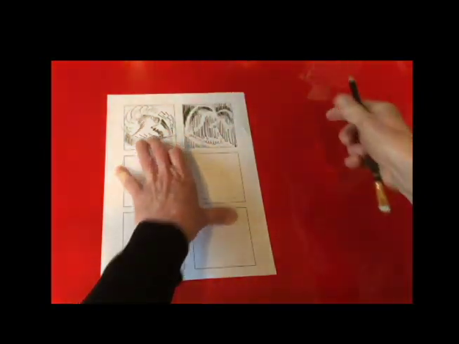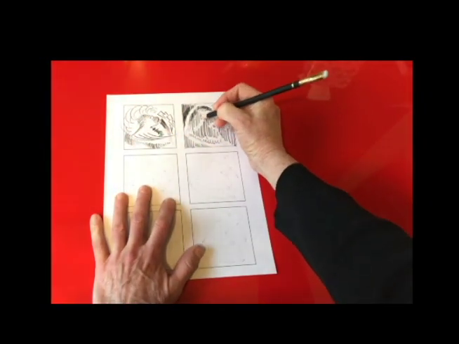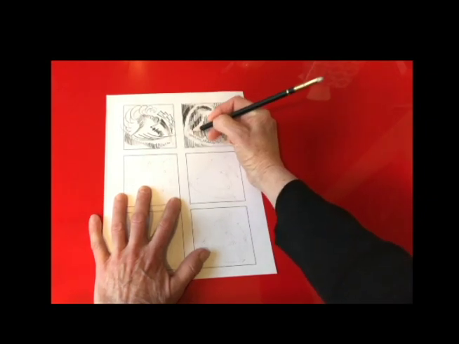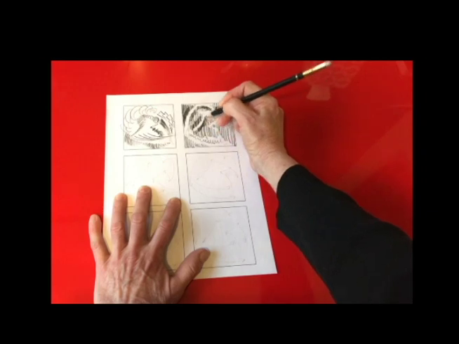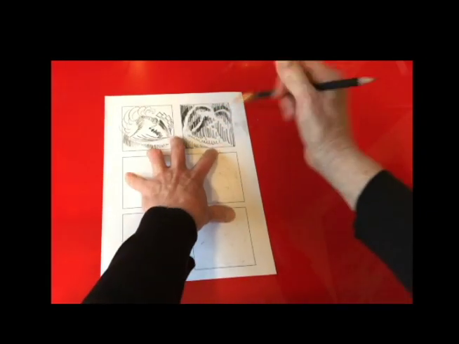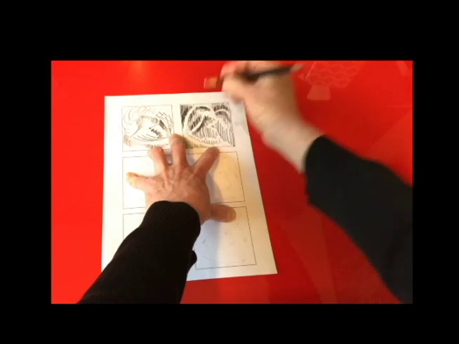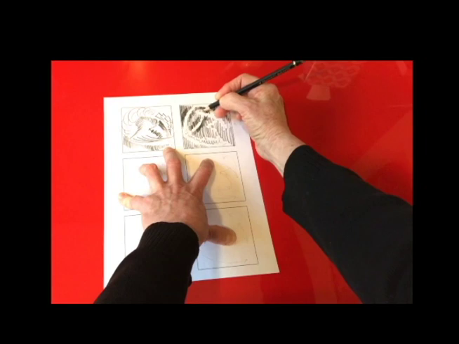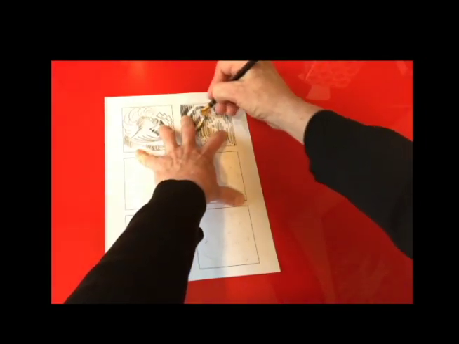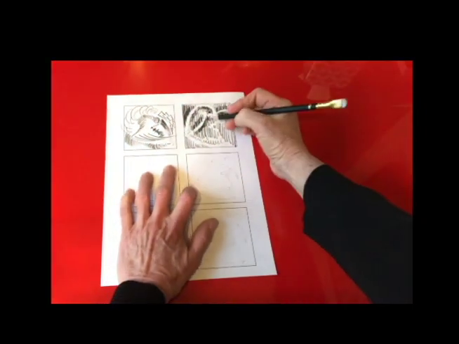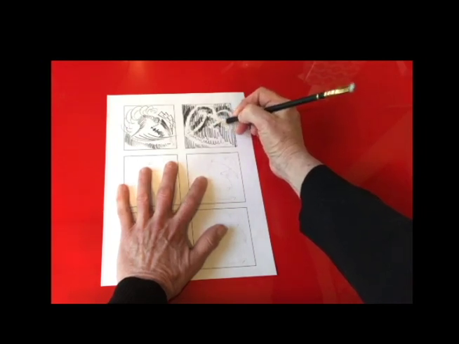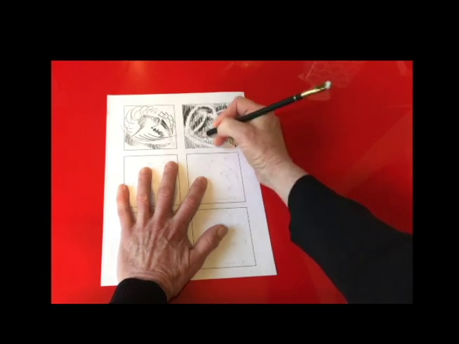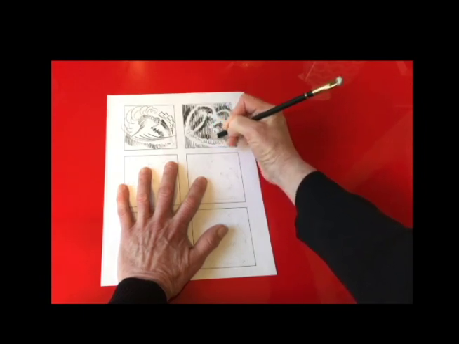You'll notice that I'm trying to keep everything made of lines. Now it's hard to make a line without making a shape, and when you make a series of lines like these cross-hatching lines, obviously I am creating shapes, but I'm trying to emphasize their linear quality. I'm trying to imply the shapes by where the lines end rather than outlining the shapes.